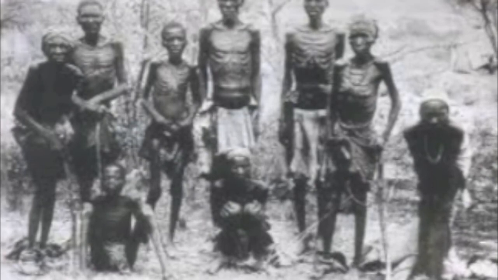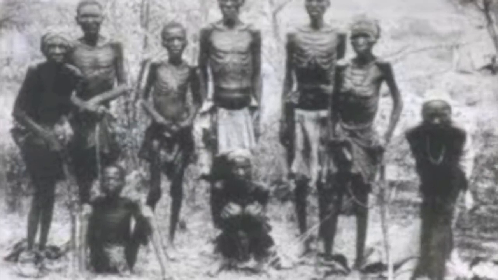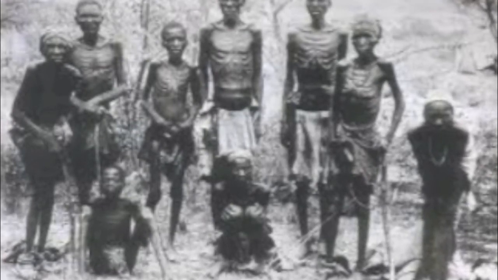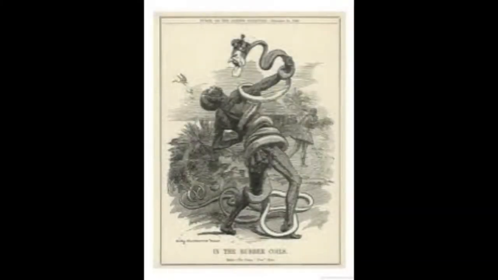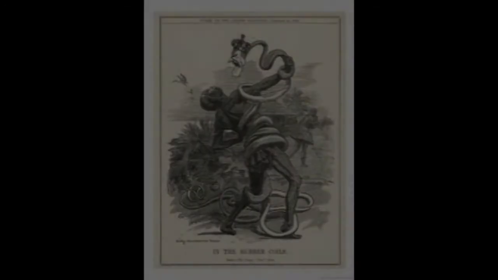Due to Leopold's cruelty to the African slaves, the African population was cut in half because of war, starvation, reduction of births, and disease. All these deaths were due to the greed of Leopold II.